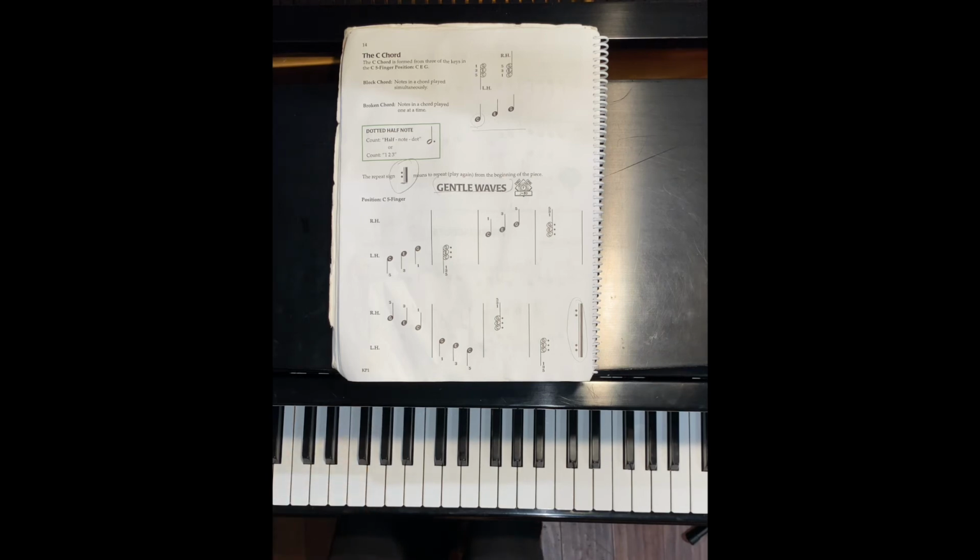A broken chord is made up of the same notes as a block chord, but the notes are played one at a time, like this. C first, then E, then I'll play my G, one at a time in succession. So this is what I call a broken C chord. Let me show you one more time. Broken C chord starts with the C, move to E, G. If I want my block C chord, I'll play it at the same time, simultaneously. Easy. So 2 types of chord, broken and block.